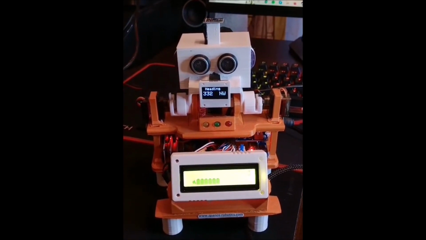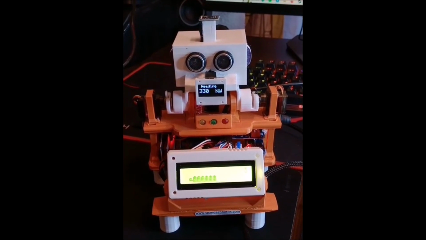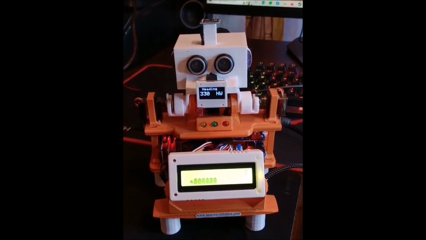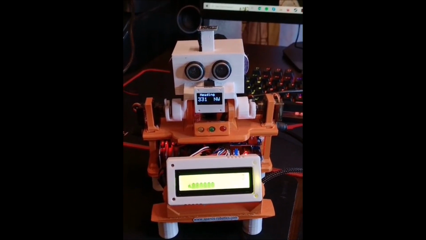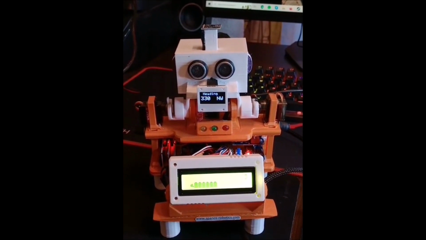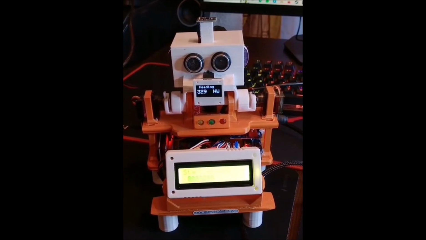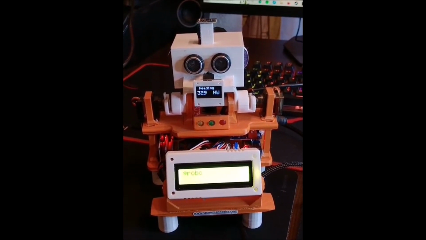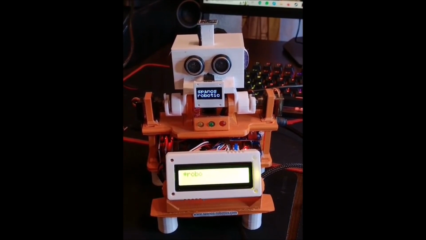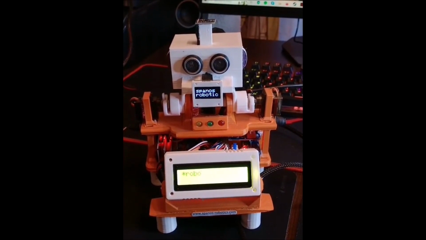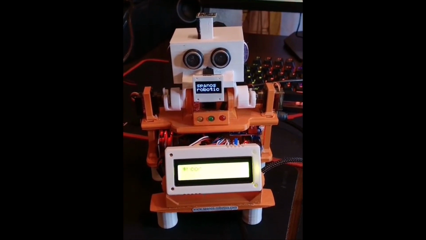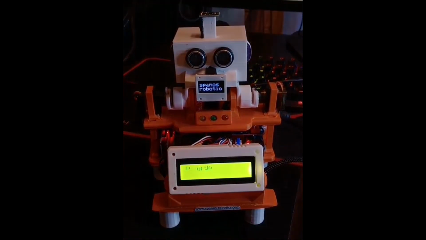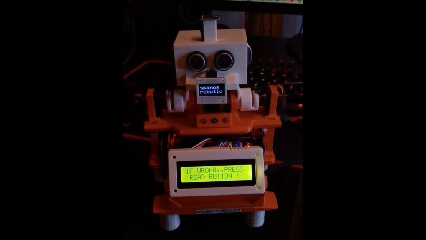So this sequence finished, and now we ask Robo about George to see if he remembers something. Robo. George. No, that was correct.